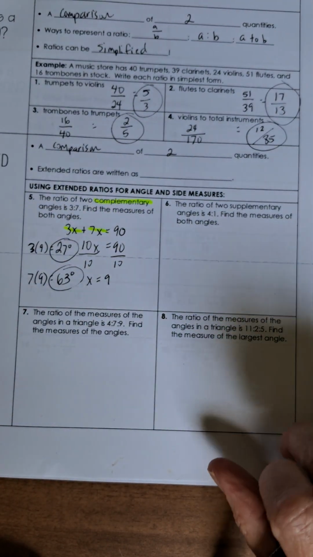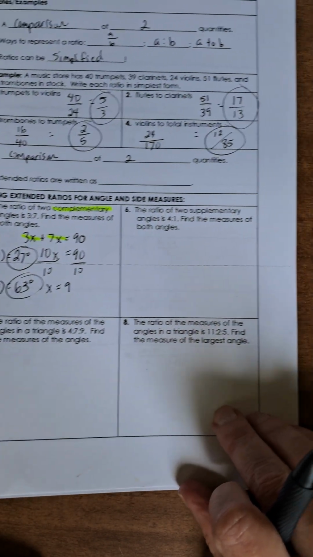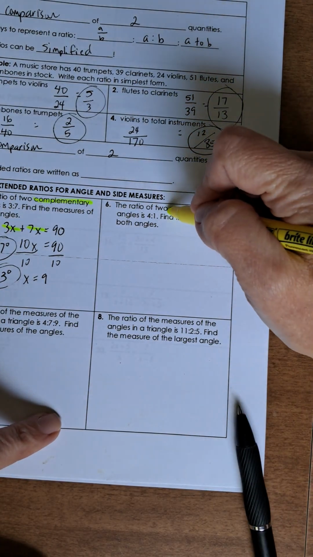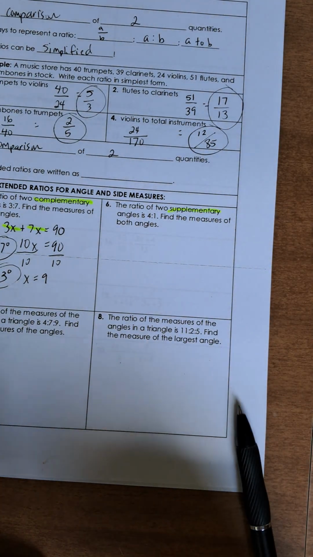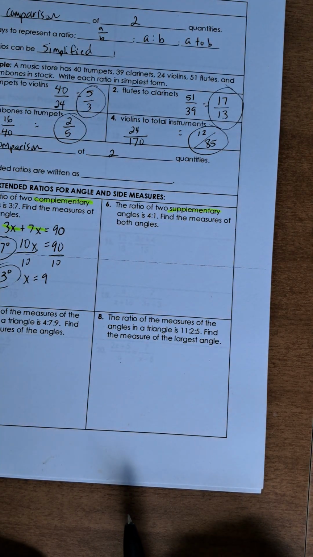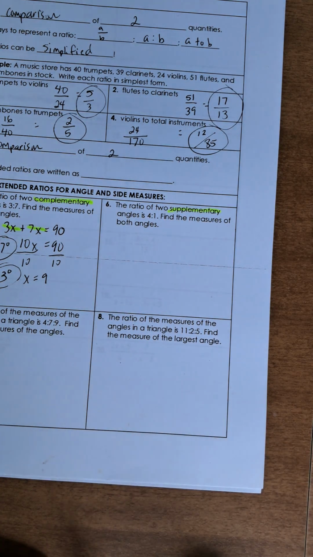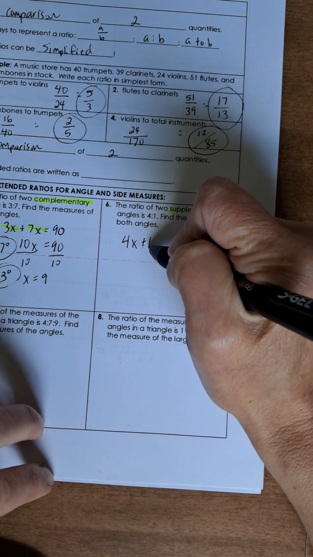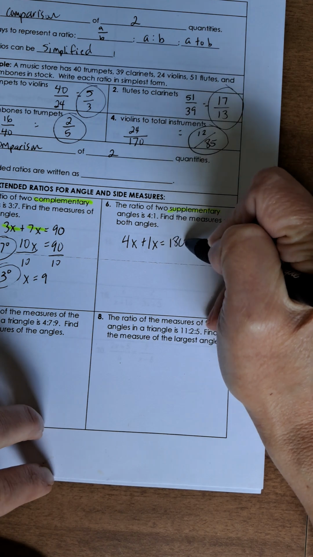All right, number 6, the ratio to supplementary. All right, here we are again. What does that word mean? It means you have two angles that add up to be 180 degrees. My ratio is a 4-to-1 ratio, and those two things add up to be 180. So to make my life easy, 4x plus 1x is 180.